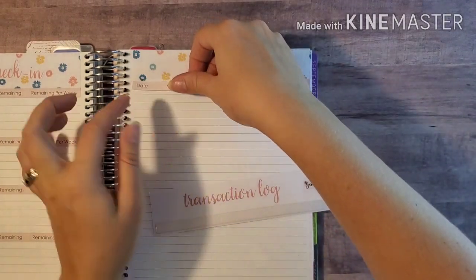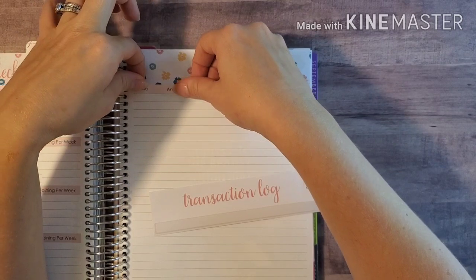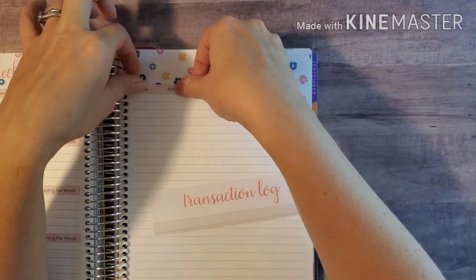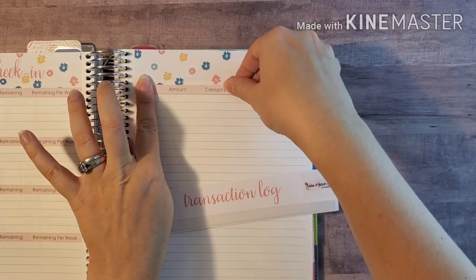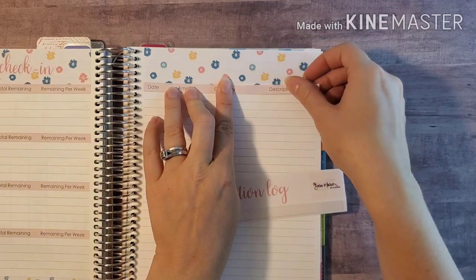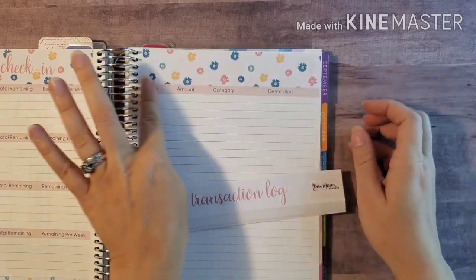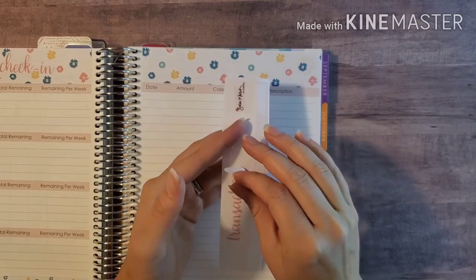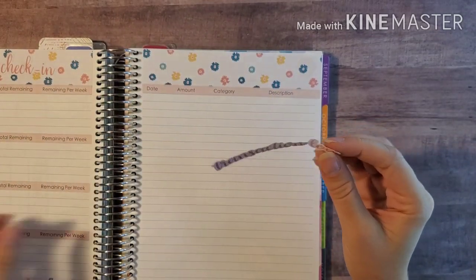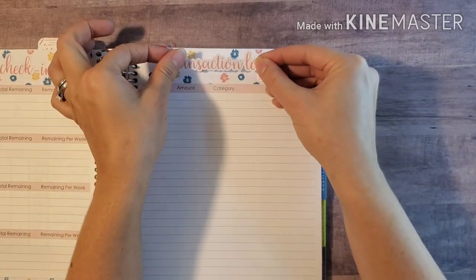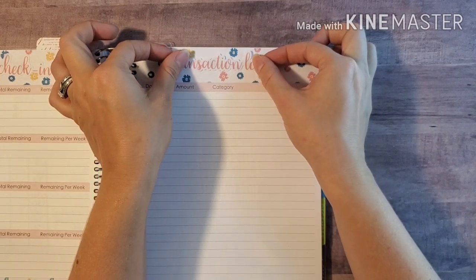And I like to have a running transaction log right beside my weekly check-in, because I try to go in at least daily, if not every couple days, to fill in any transactions that we've had over the past few days and write them in here.